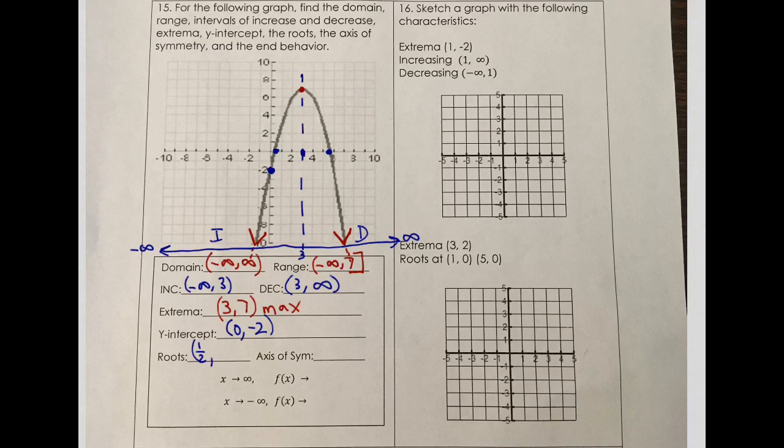Hopefully you won't see any funky ones like this on the test. And then you have another one here, which is at about 5.5 and 0.